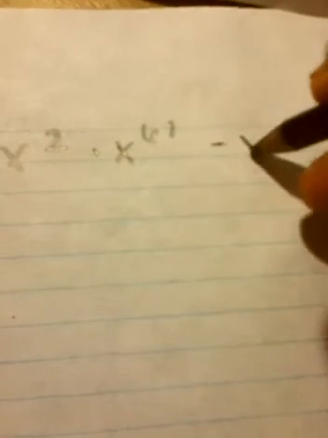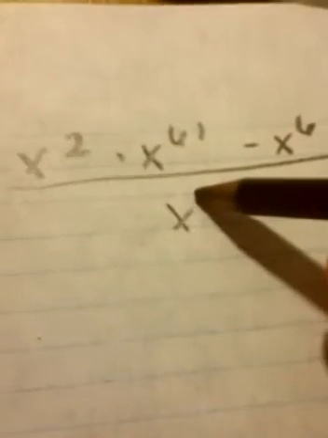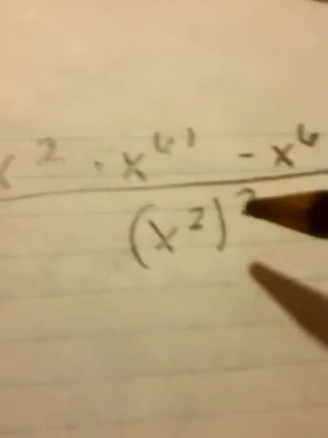So now my fourth example is x to the 6th over x to the power of 2. First you have to use quotient rule. X squared times the derivative of x to the power of 6, minus x to the power of 6 times the derivative of x squared, all over x squared, and you have to square that.